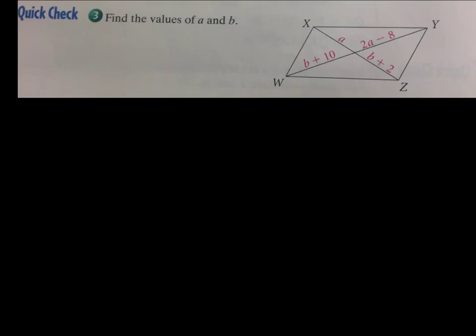Quick check number 3 is asking us to find the values of a and b. Please pause the video while you try to figure out both a and b. Okay, since we know the diagonals of a parallelogram bisect each other, we know b plus 10 is going to equal 2a minus 8. And we also know that a is going to equal b plus 2.